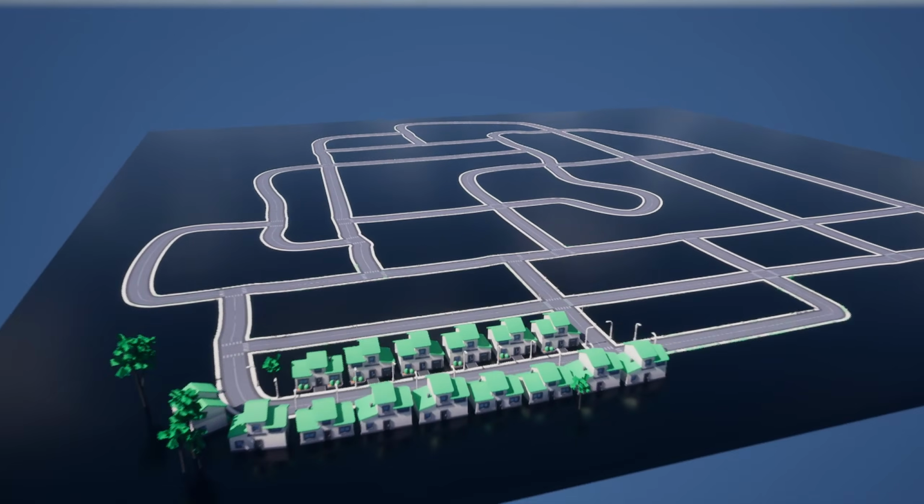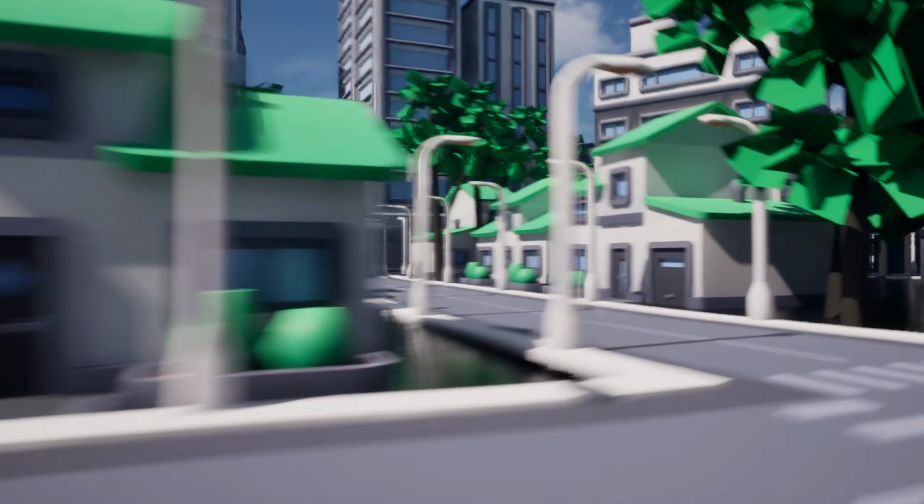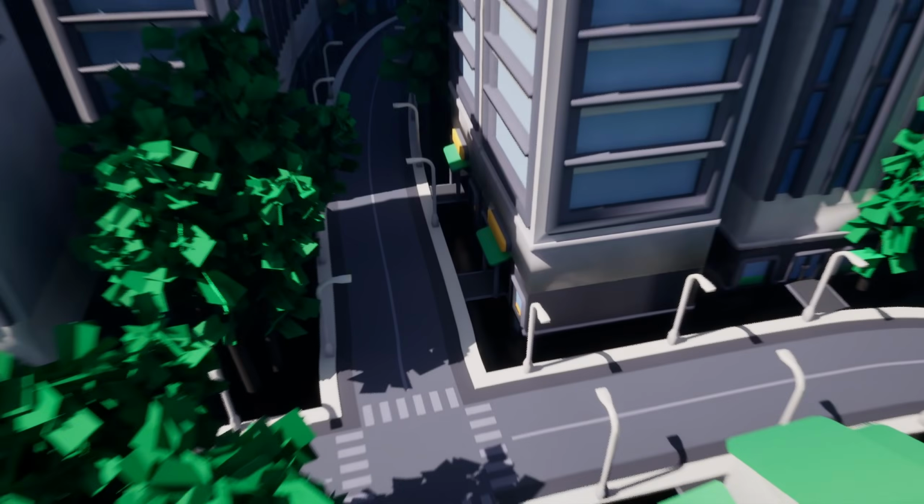But even then, hey, we got a partition city. Things are spawning in as we need them. All the buildings are much closer. It feels a lot better. Things are working real well.